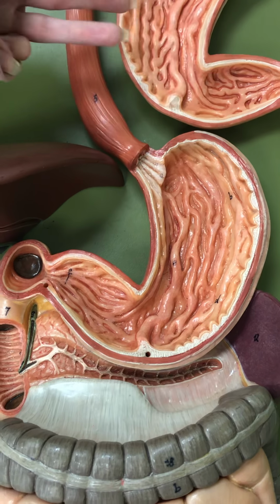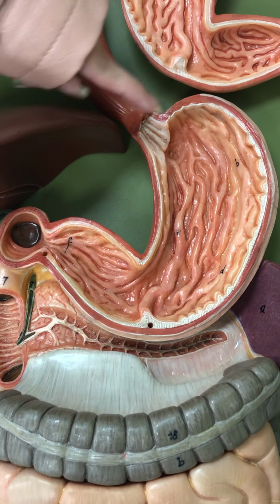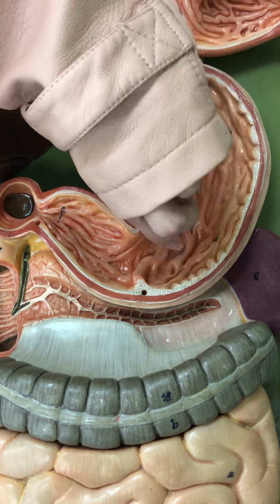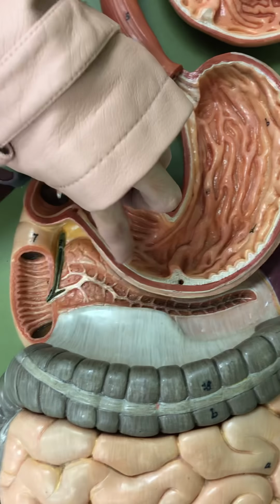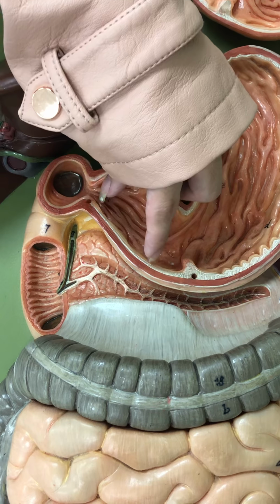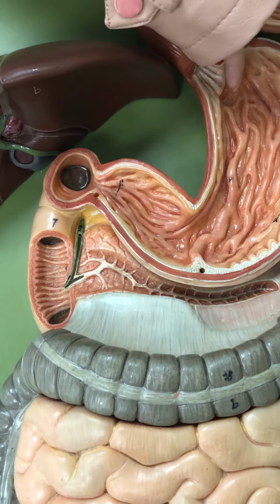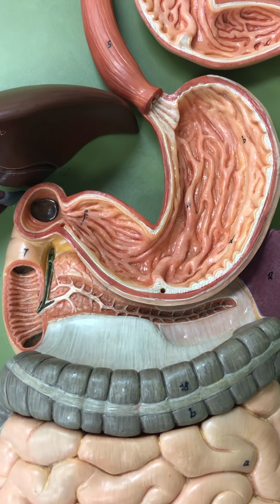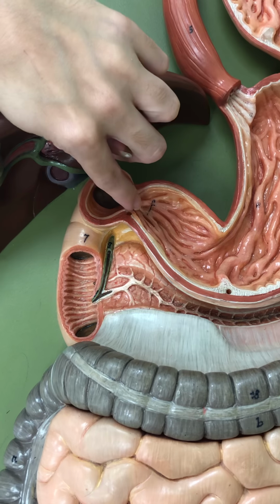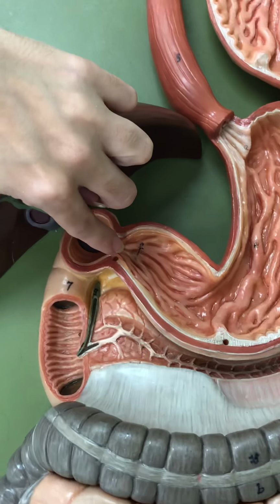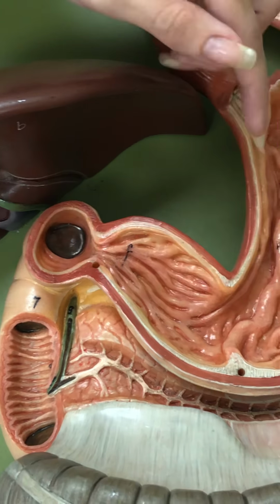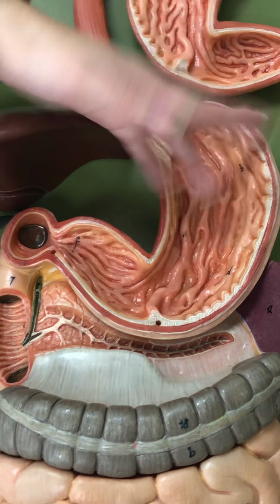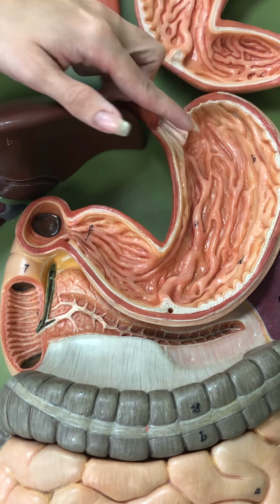Then the stomach is divided into three portions or three regions. You have the fundus, which is the top region, the body, which is the middle, and then you have the pylorus, which is this curved area right here. So fundus, body, pylorus. Then right here is the pyloric sphincter. Then these folds inside of the stomach are called gastric rugae, or just rugae, to make your life simple.